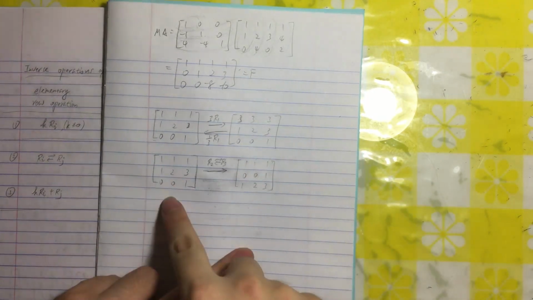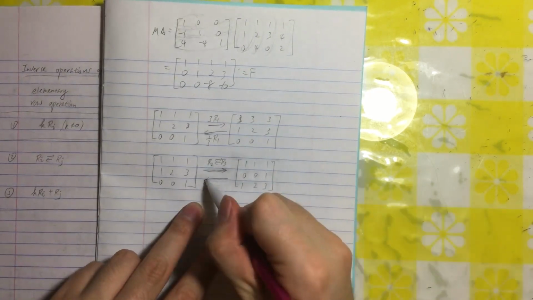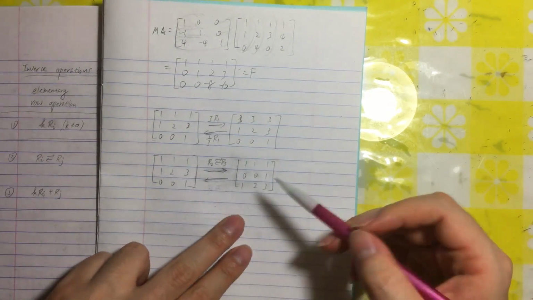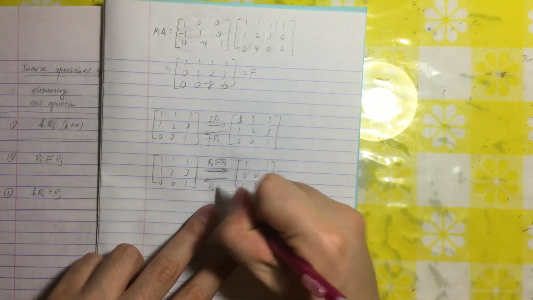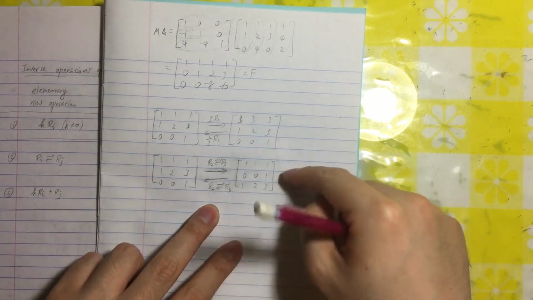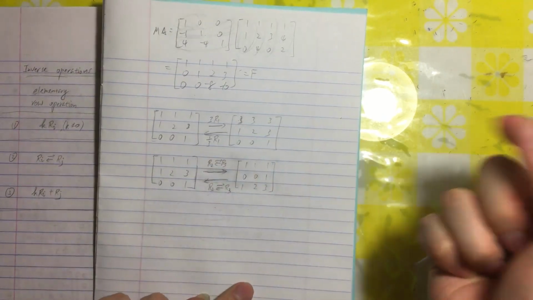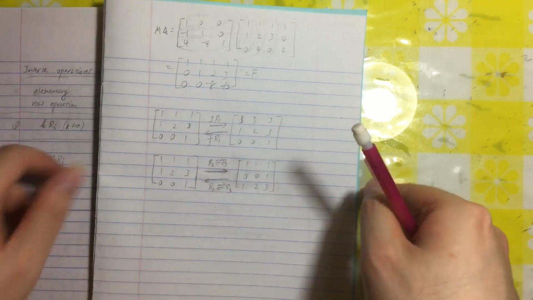If we should go backward, what operation should we use? We can interchange row 2 and row 3 again, and it goes back to the original matrix. So that's the inverse operation of this. They are exactly the same.